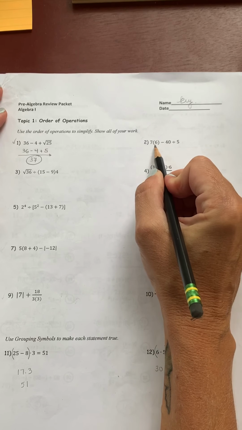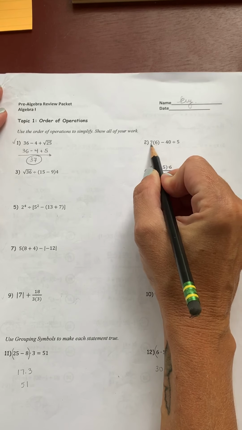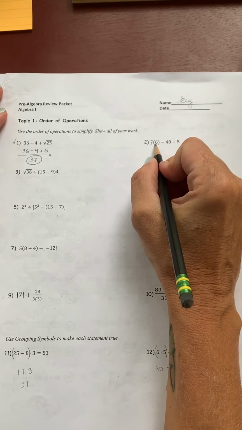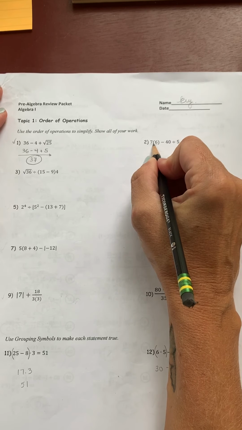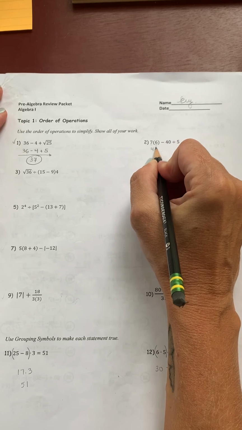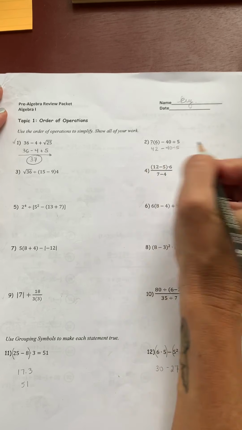It's also the same as multiplication. When I have a number written next to another number that's in parentheses, the problem's telling us to multiply. But anyway, let's deal with the grouping symbol. So everything inside of there is finished. So now I'm going to do 7 times 6 is 42, minus 40 divided by 5.